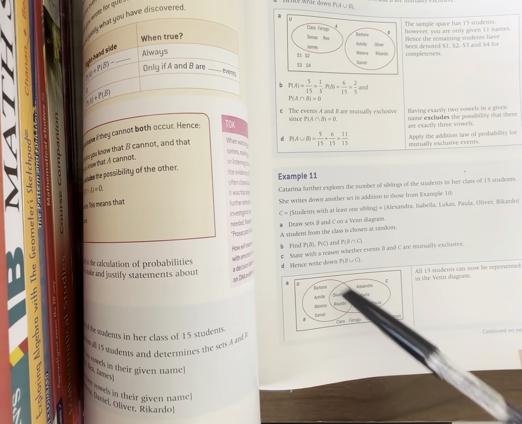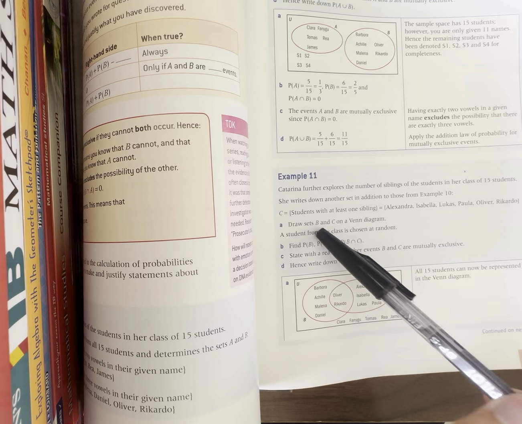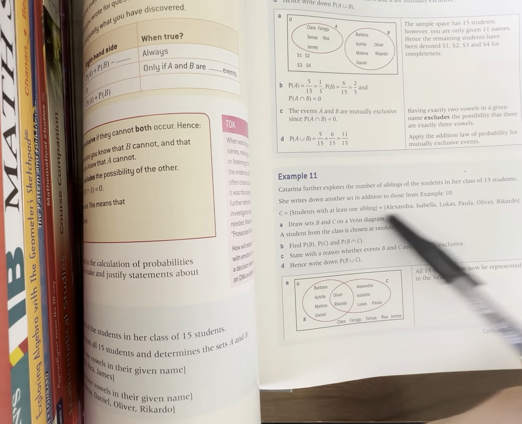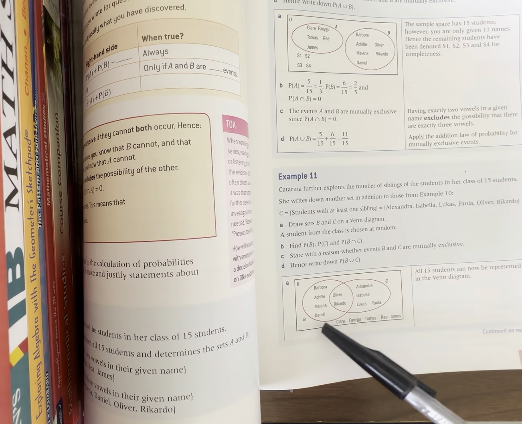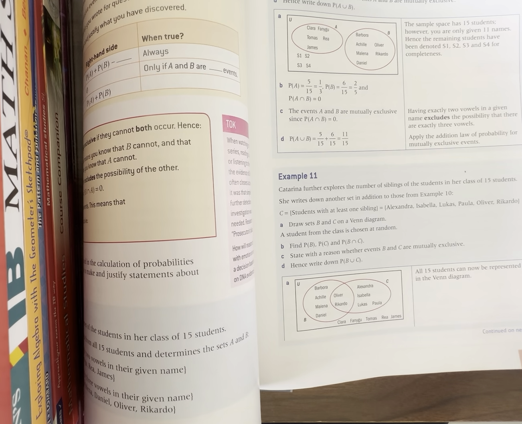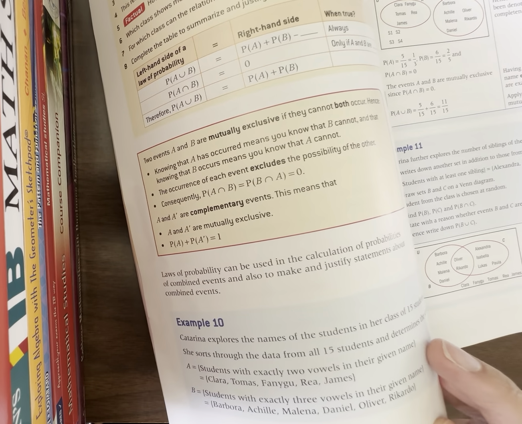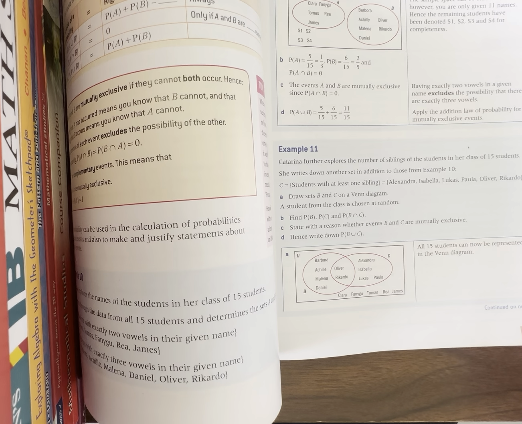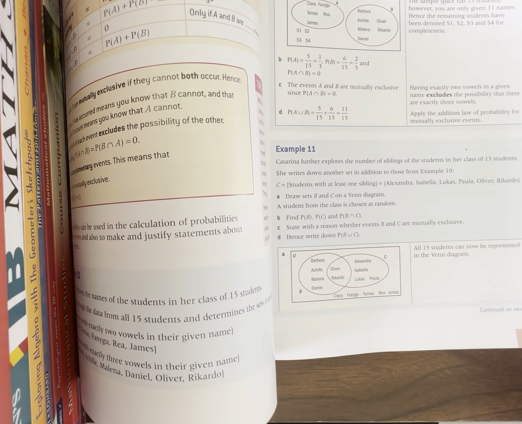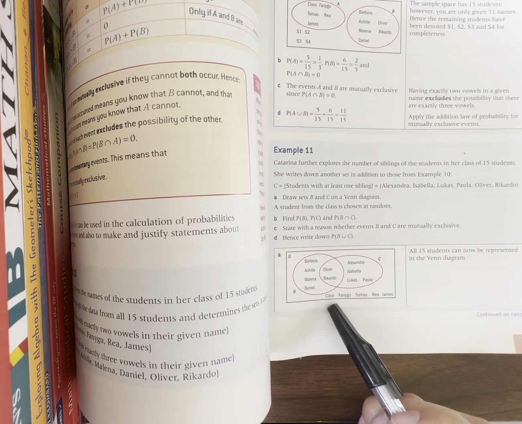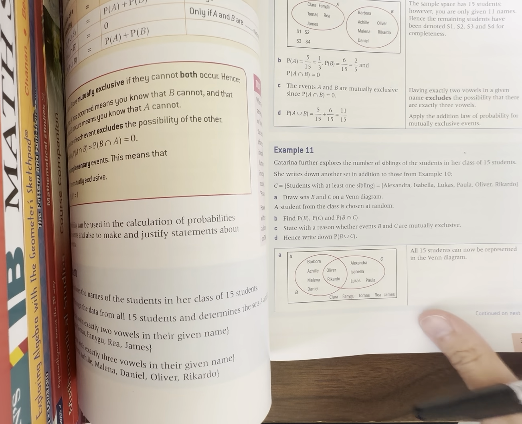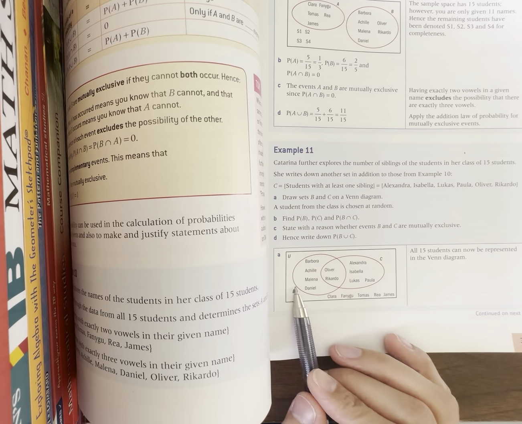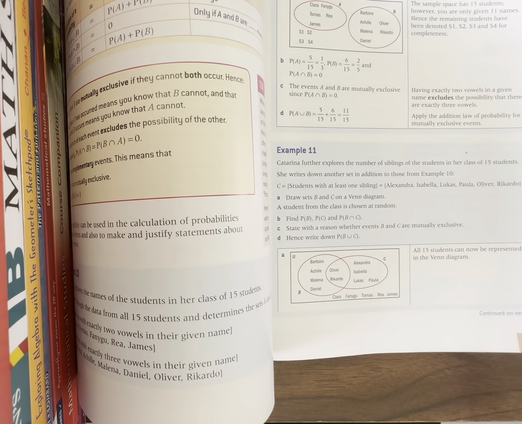Okay, that's no question, because we know for sure that they have siblings, at least one sibling, according to the given, and then they would belong to group B, which, if I remember correctly, is the group with exactly 3 vowels in their given name. Okay, exactly 3 vowels. So anyway, that is how the Venn diagram should look like. And then if you're asked to find the probability of B, you will look at all the elements of B and then over the total number of students, which should still be 15. Okay, so I'll move on to the next page.